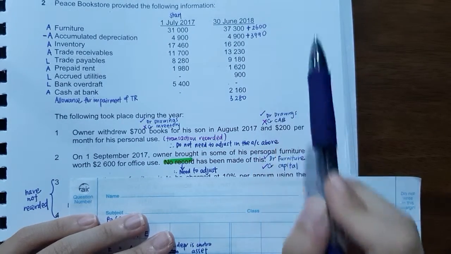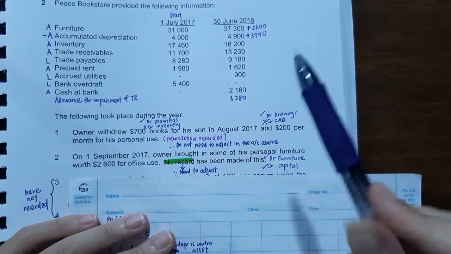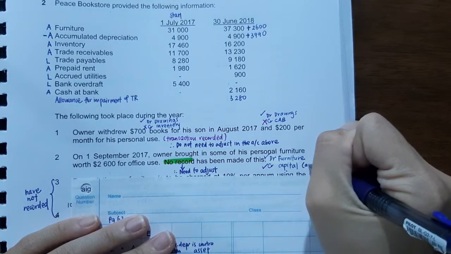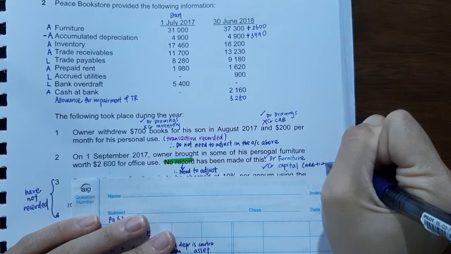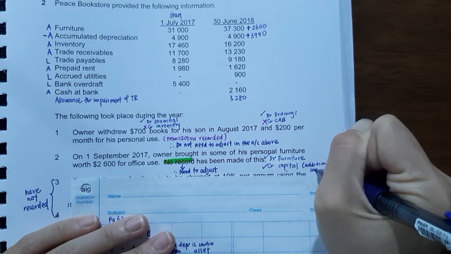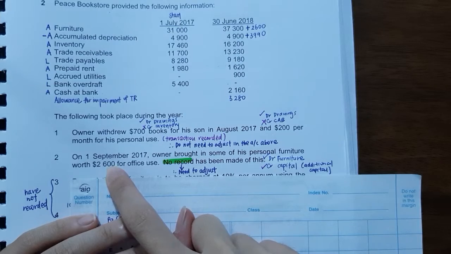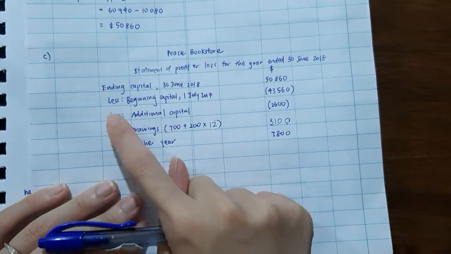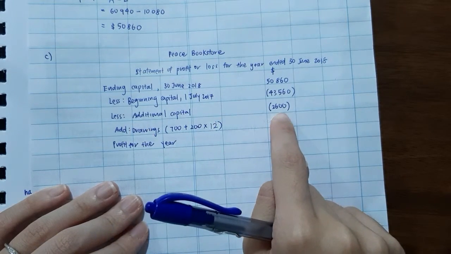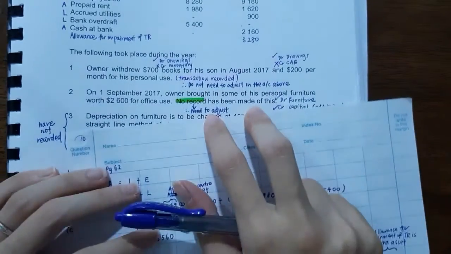And there will be an additional capital later. This will be my additional capital, which is 2600. Later in your statement of profit or loss, you will see additional capital 2600. Right? Okay, next part.